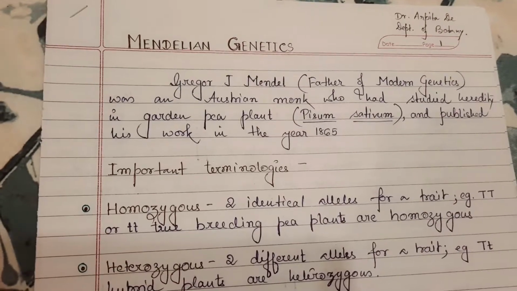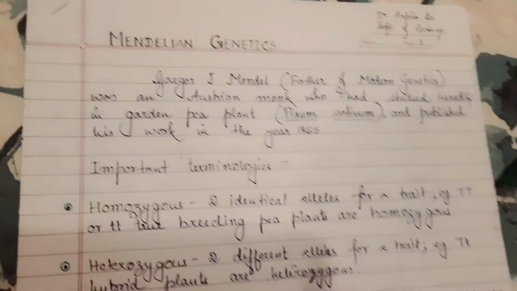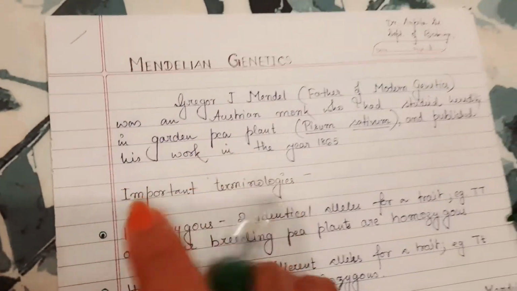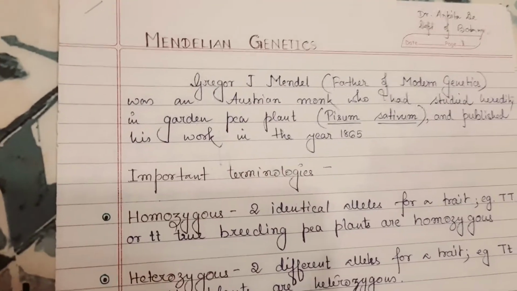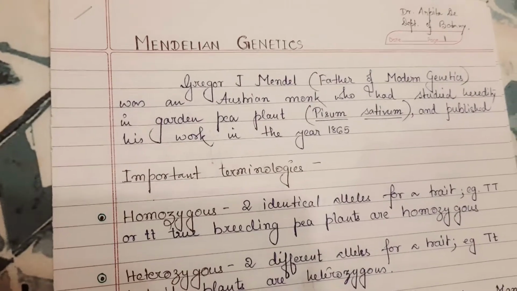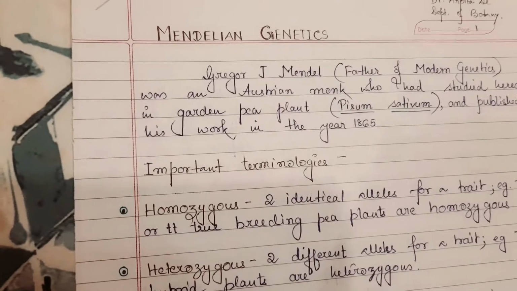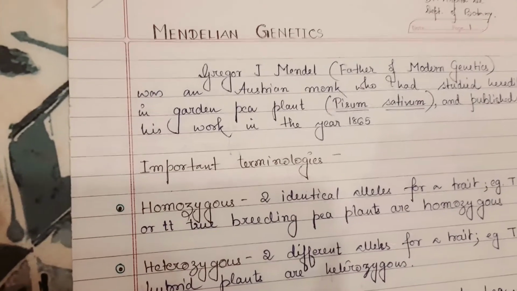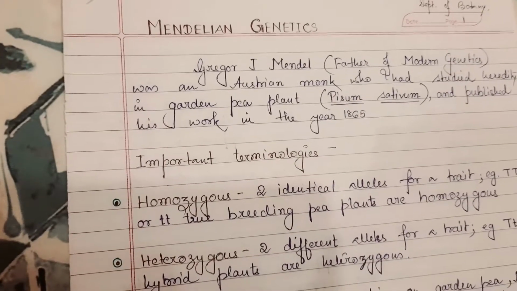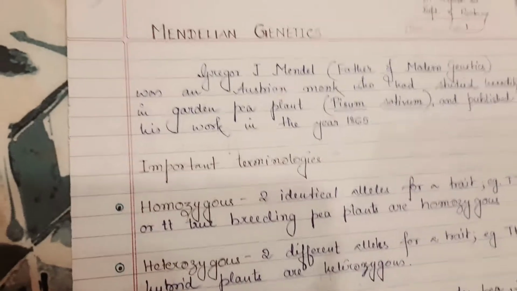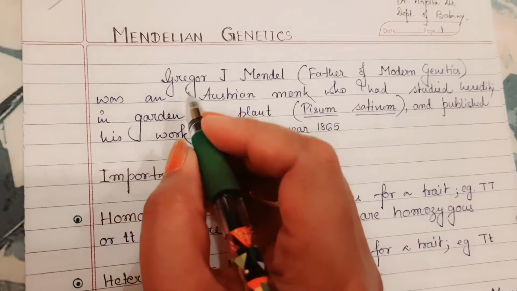Today we will quickly revise Mendelian genetics. This is one of the easiest parts of genetics that we are going to study. If we understand the basics of it, then Mendelian genetics becomes very easy. And until and unless Mendelian genetics gets easy and comfortable for you, you'll not understand any other topics in genetics. Okay, so let's quickly know what is Mendelian genetics.